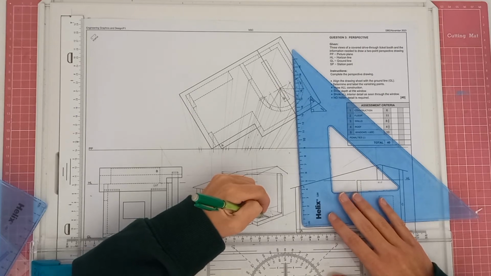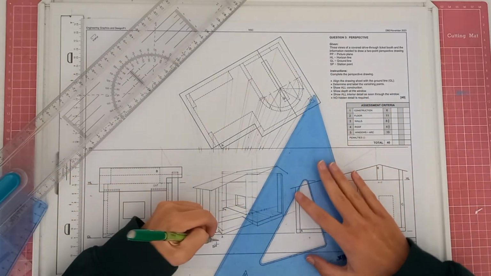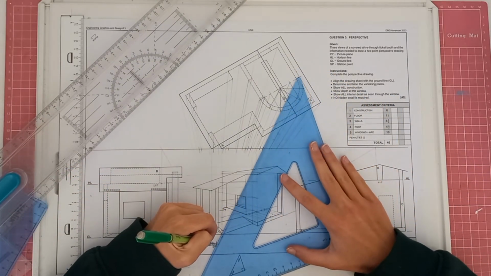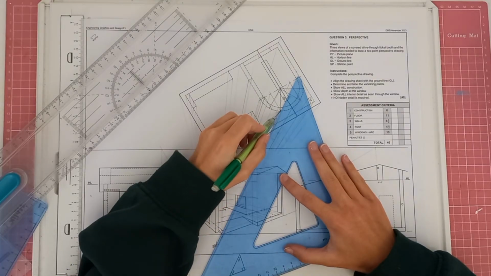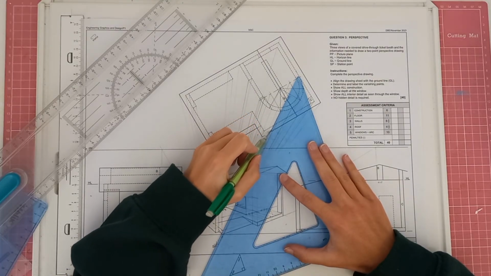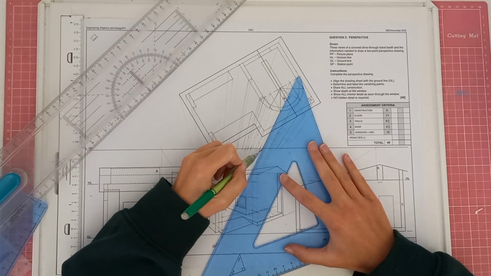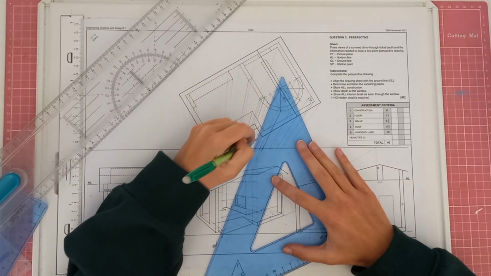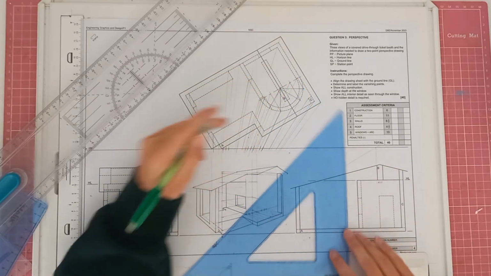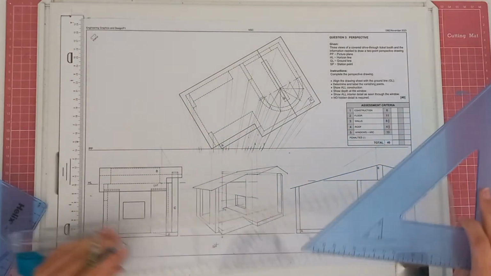Okay, and then we will do the last 2 points. I'm going to do them at the same time, so we will have this point here, and just going to make that one really dark, and this point here, make that one really dark as well, so I don't lose them.